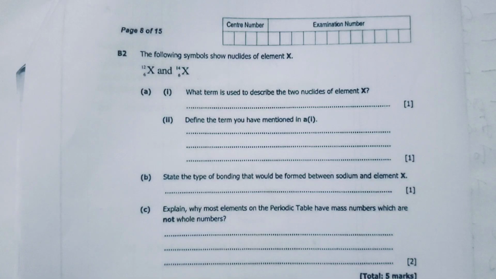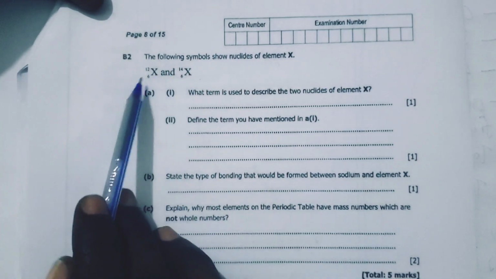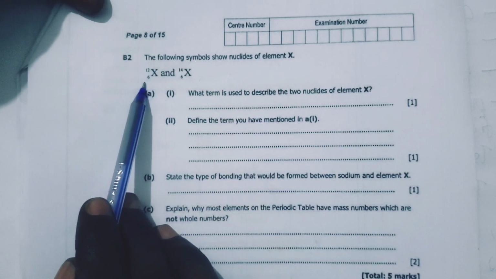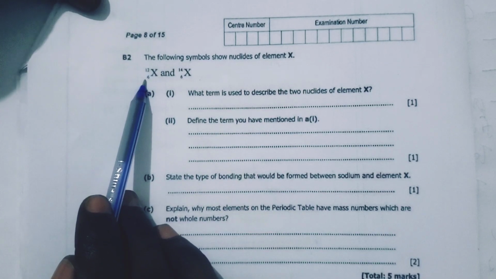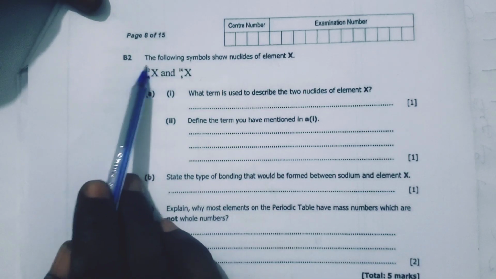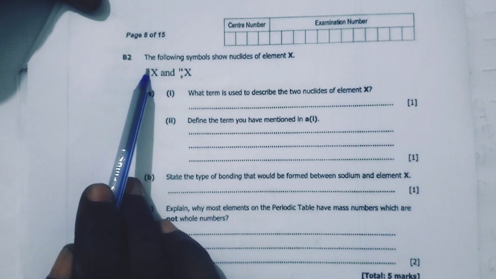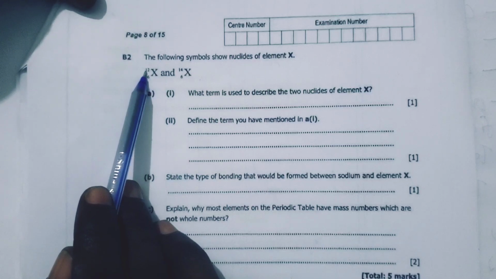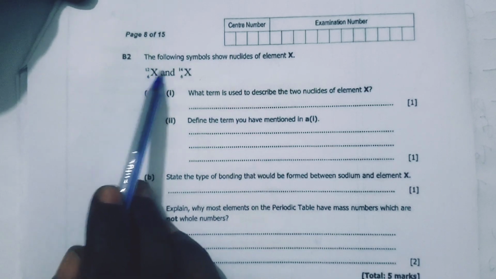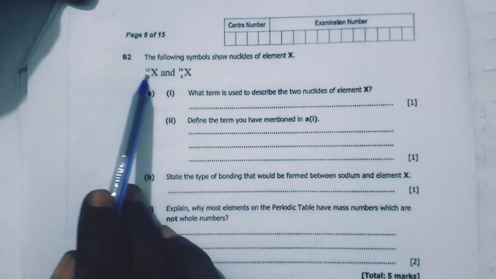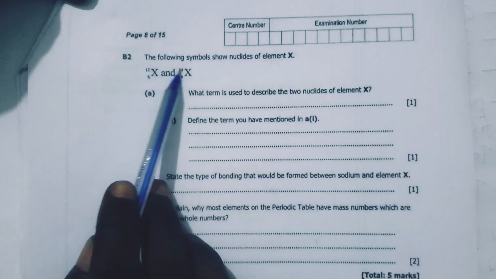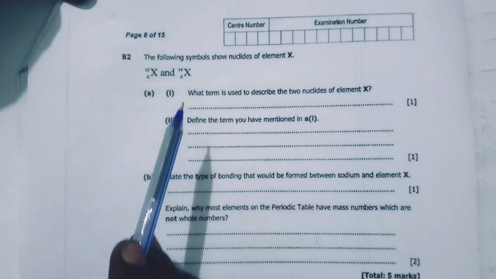Like I always say, you need to know the difference. The number at the bottom is the number of protons, or the proton number, which we call the atomic number. The number on top is the total number of neutrons and protons, which we call the mass number. So mass number is on top, atomic number is at the bottom. The atomic number is 6 for both, but the mass numbers are different. This one 12, this one 14.